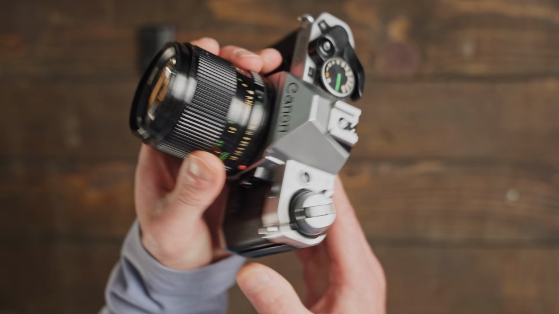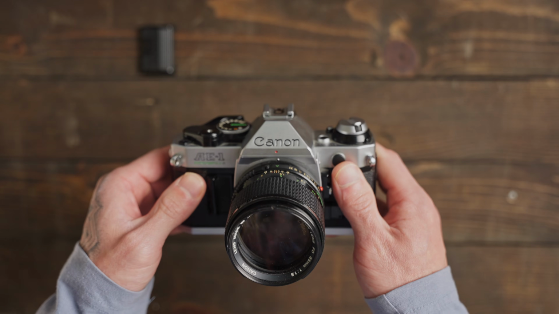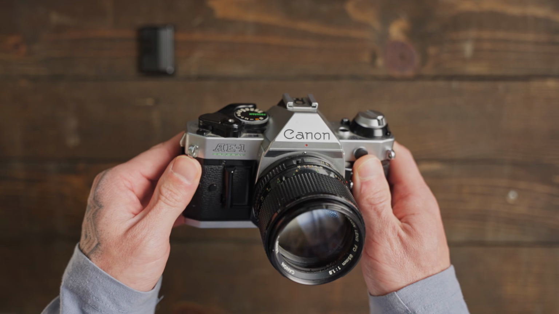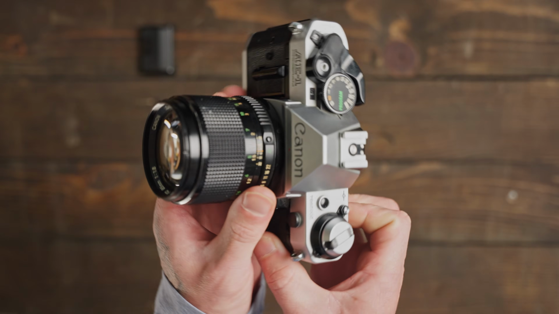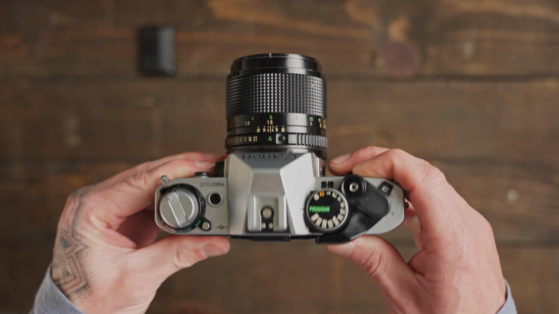So let me show you how to focus with this camera. We're going to take a look in so you guys can see straight through the viewfinder, and I'm going to show you how the exposure meter works as well as the focusing system.